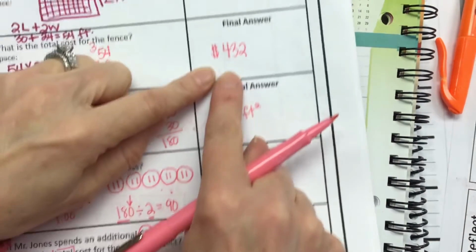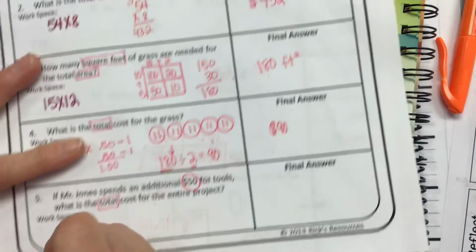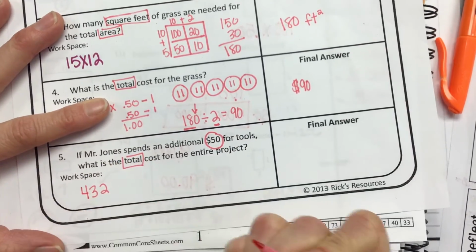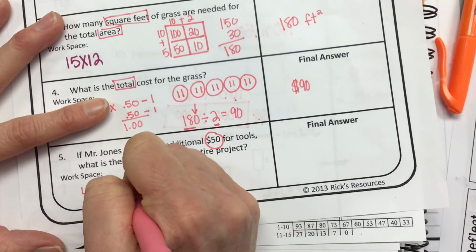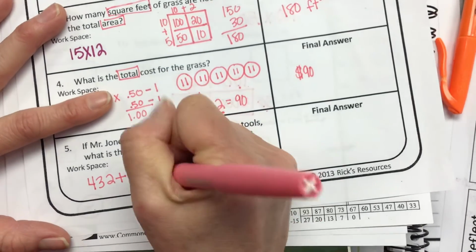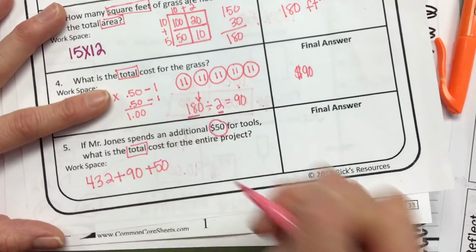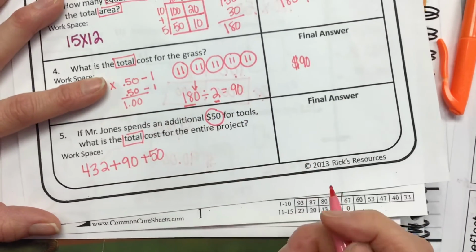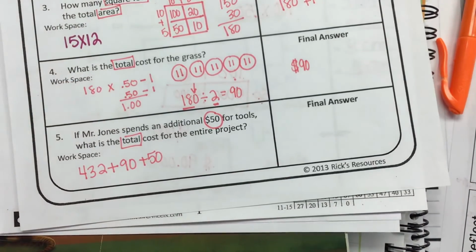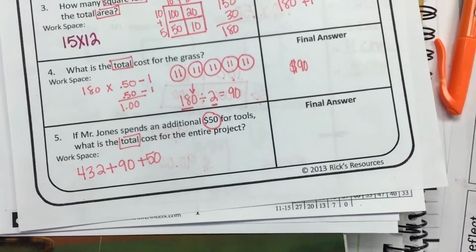Well, no, just tell me each individual number is fine. $432 plus $90 plus how much is he spending on tools? 50. Plus $50. How much did he spend all together on the project? Everyone should be figuring that out. All the hard parts are done.